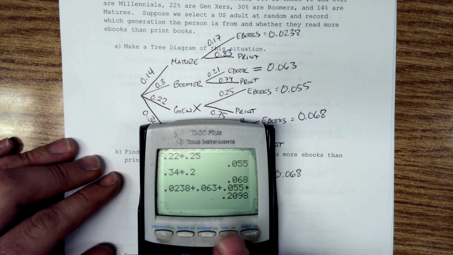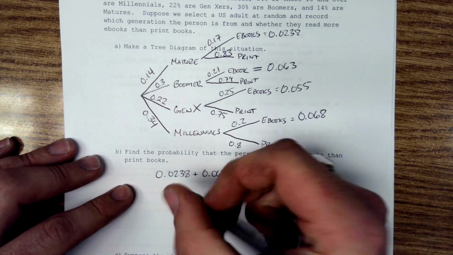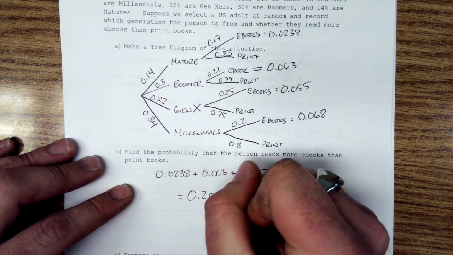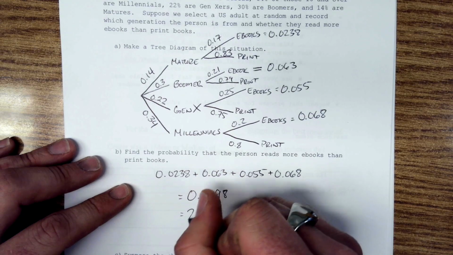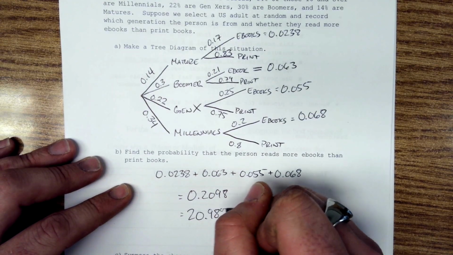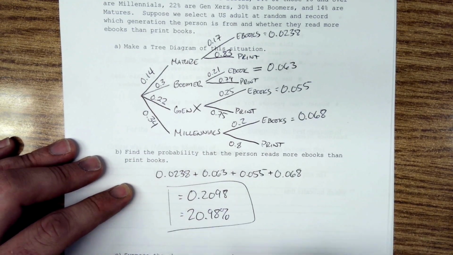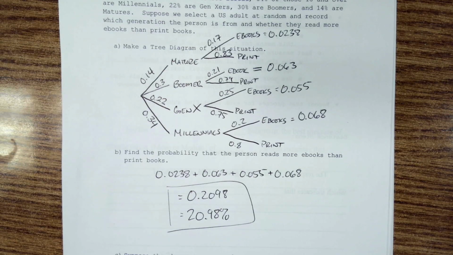So altogether, 0.2098, or 20.98%, almost 21% of the population reads more digital books than in print.